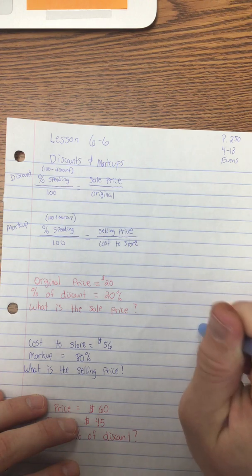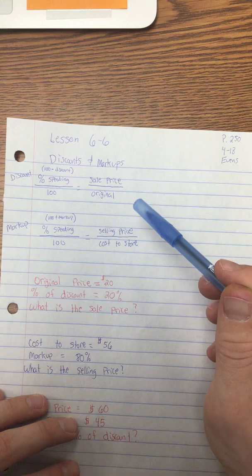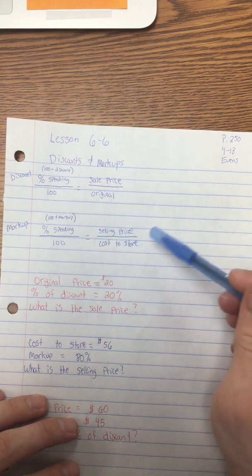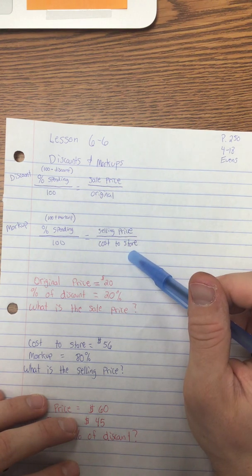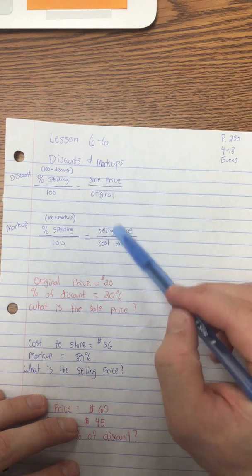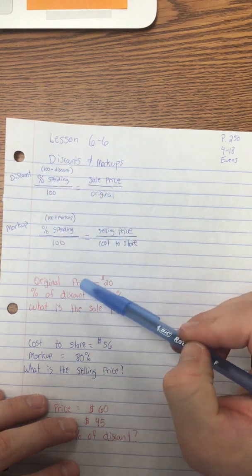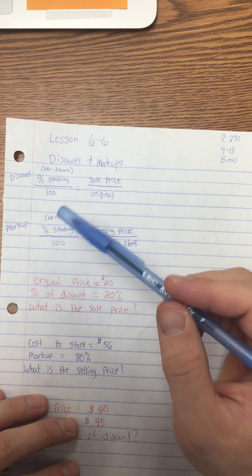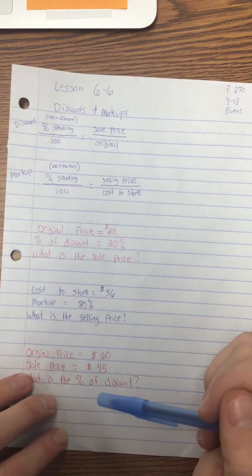So if the store bought an item for a certain amount, if they want to make money, they're going to mark that up to make a profit, and then they're going to sell it to us for a little bit higher than what they bought it for themselves, okay? So these are the two types of proportions that we're going to use. We'll use this one for discount and this one for markup. Really the main difference is we subtract from 100 for our discount and then add to 100 for our markup, okay? So I got a couple examples down here, all right?